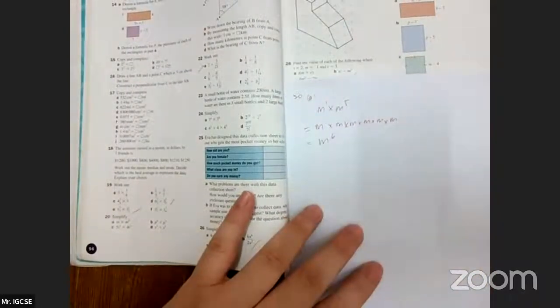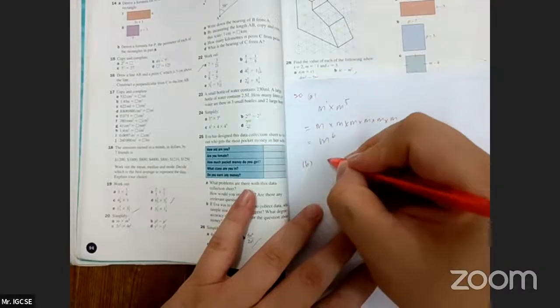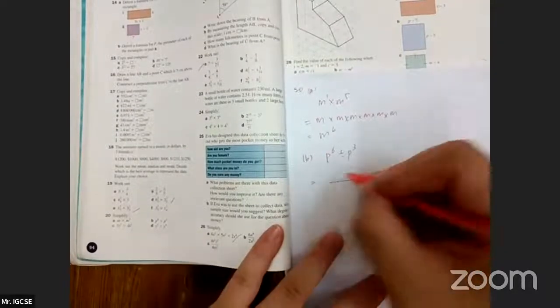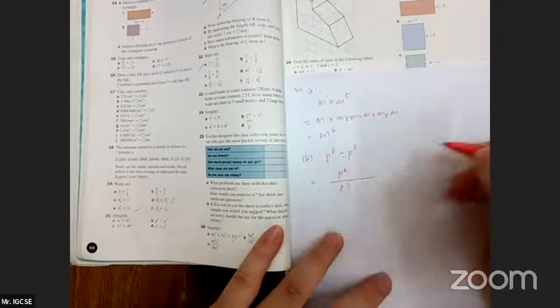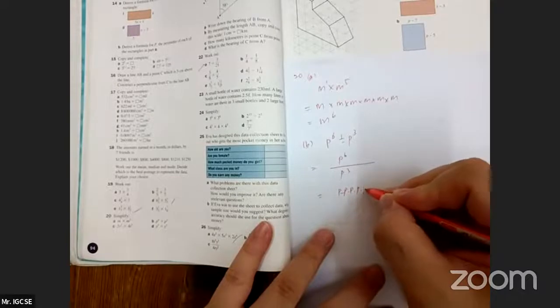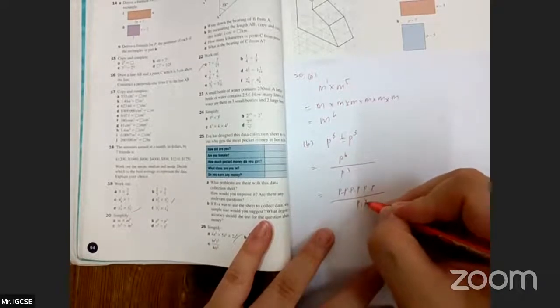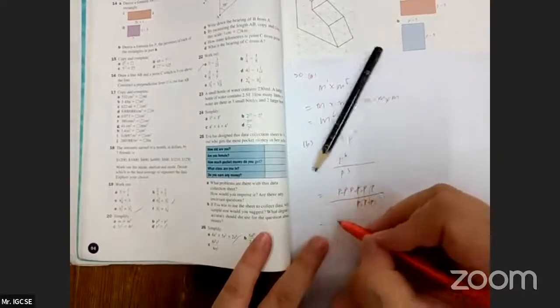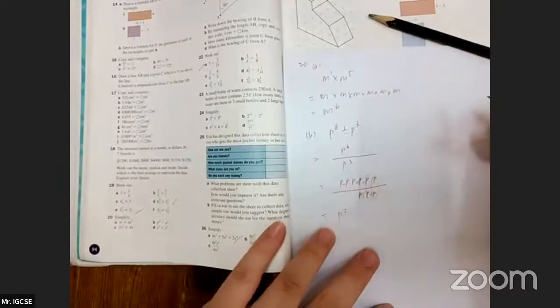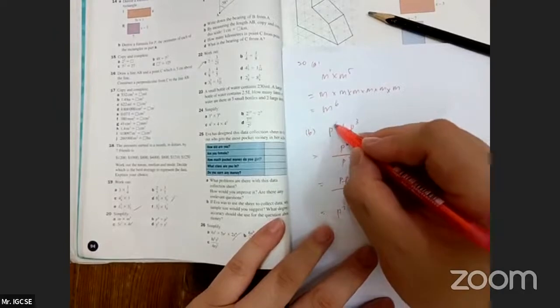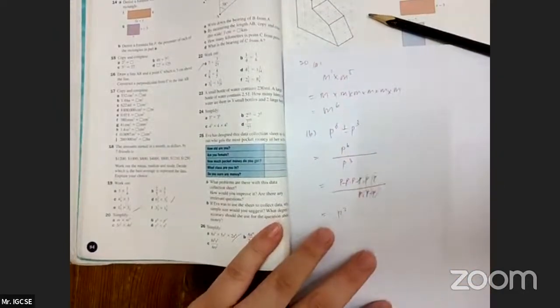Then we go to the B, which is p to the 6 divided by p to the 3. This one you can see, division is actually a fraction. So you have p to the 6 over p to the 3. It means that you have p 1, 2, 3, 4, 5, 6, and below you have 1, 2, 3. So this one cancels out, so you have p cubed. If you use the law of indexes, when you have indexes and division, 6 minus 3. So you get p to the 3 also.